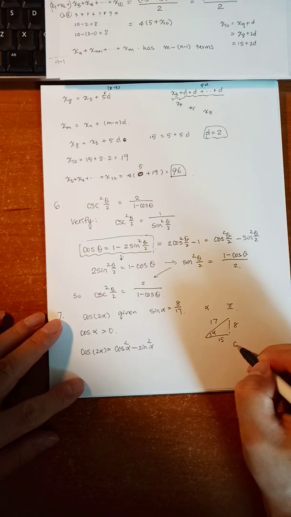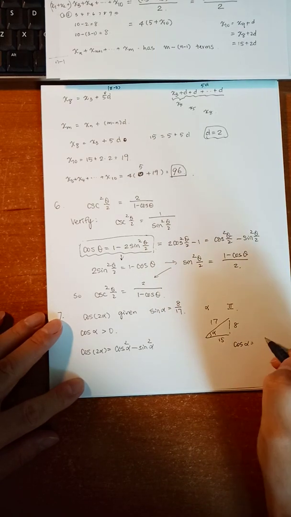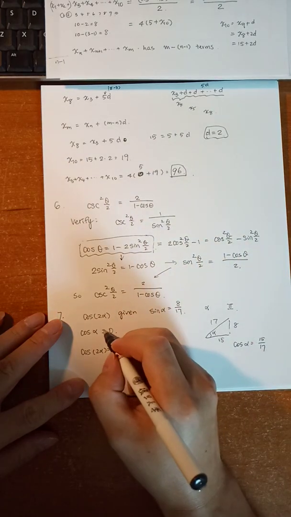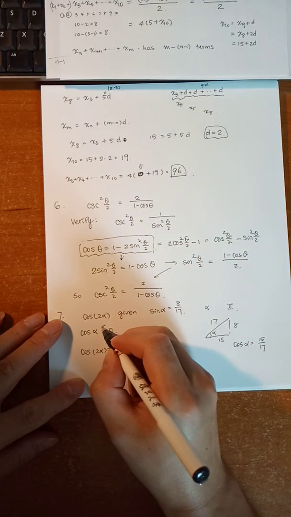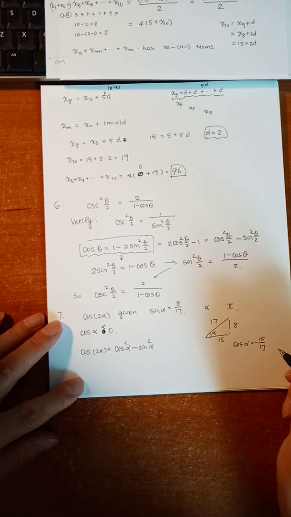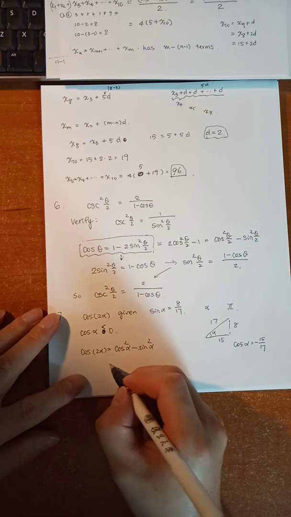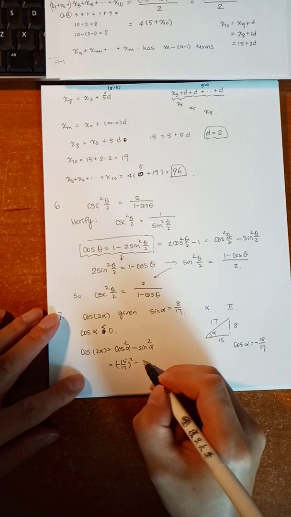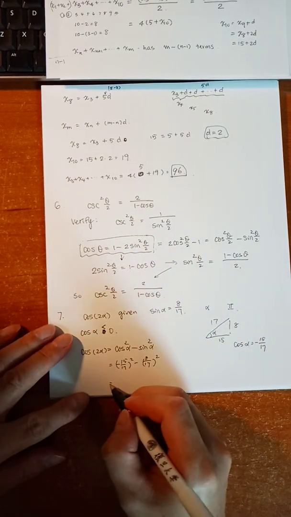Then cosine alpha is adjacent over hypotenuse, but it's in the second quadrant, so it's negative. The cosine alpha is negative 15 over 17. And then you get negative 15 over 17 squared minus 8 over 17 squared, and you compute the answer.